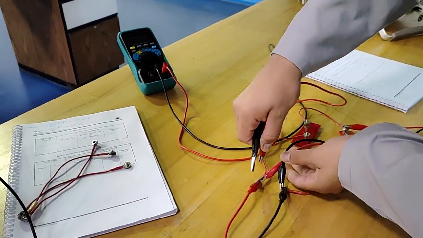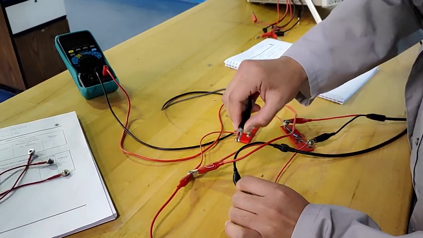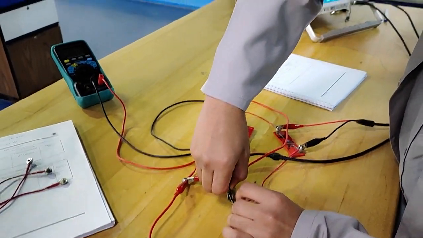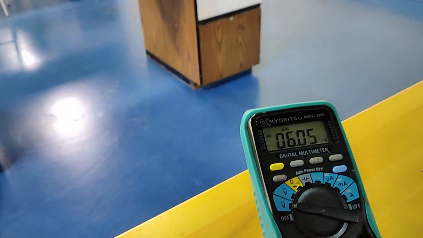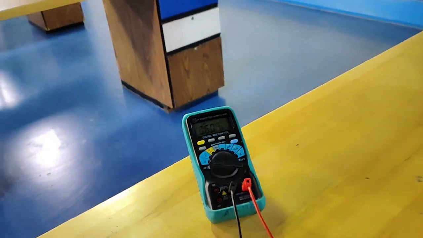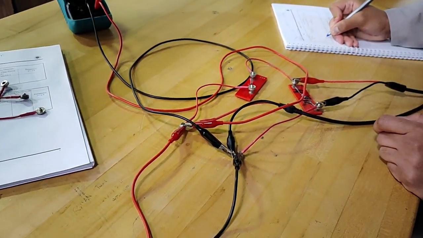How will you do it? Positive here, and the negative here. How much do you get? 6.05. Right, 6.05.